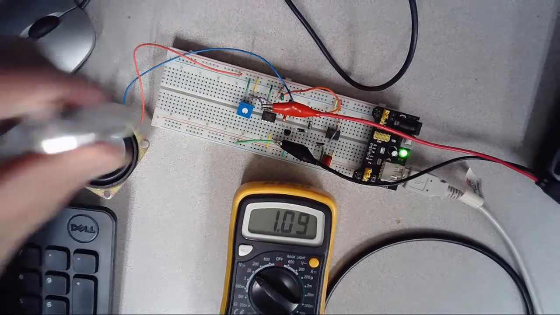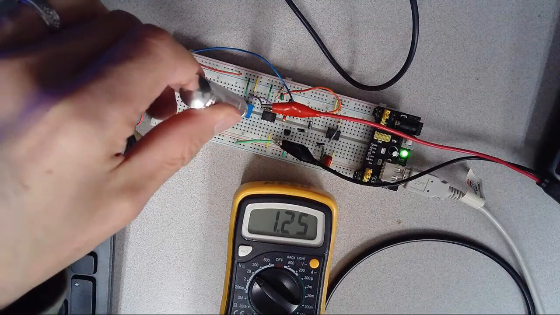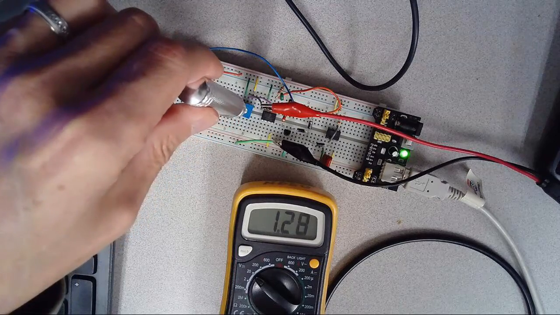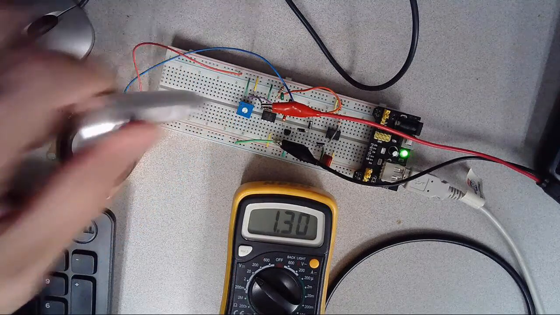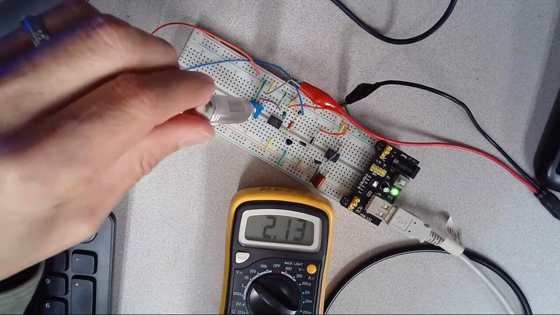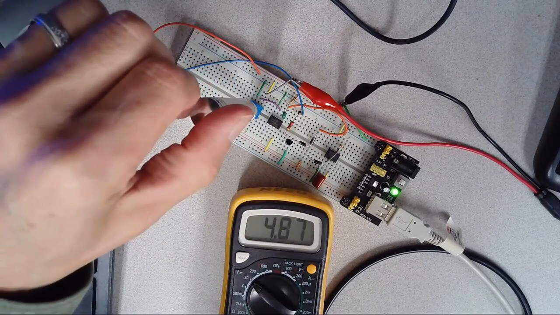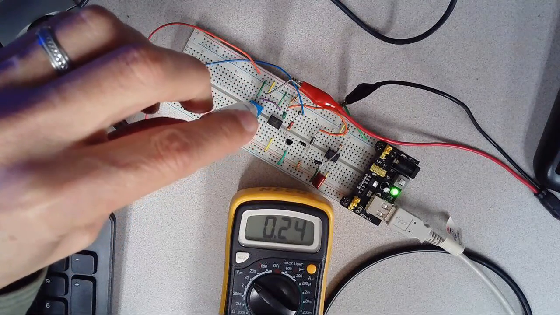What it looks like, this is the voltage across the wiper. As I turn the potentiometer, I can adjust that voltage from 0 to 5 volts. And why is it not working? You can try that again. Here's the wiper. I can get anything between 5 volts and 0 volts when I adjust the wiper.